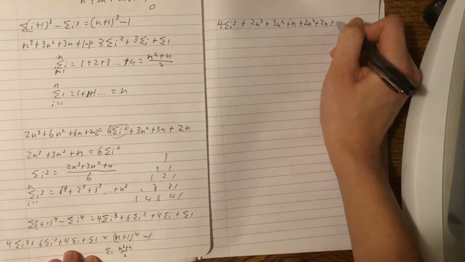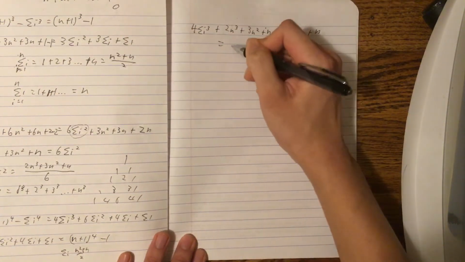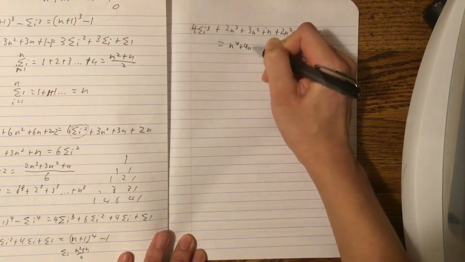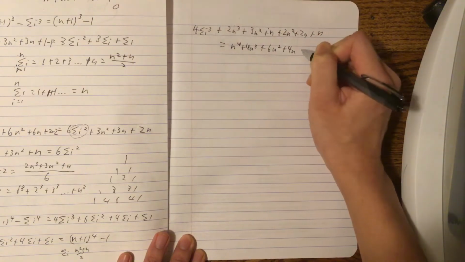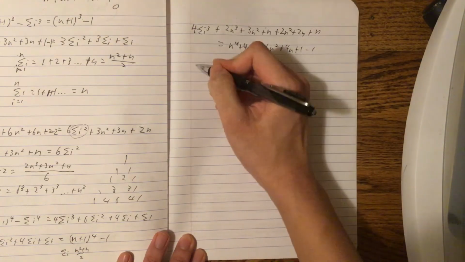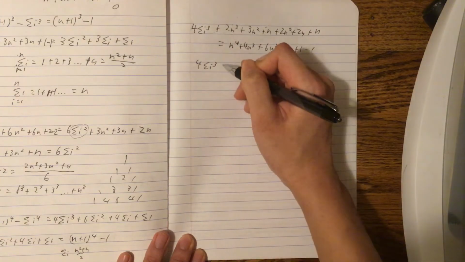And finally, the sum of 1 is just n. This equals n to the 4th plus 4n cubed plus 6n squared plus 4n plus 1 minus 1. The 1's cancel out. Let's move everything to this one side so we can find this.